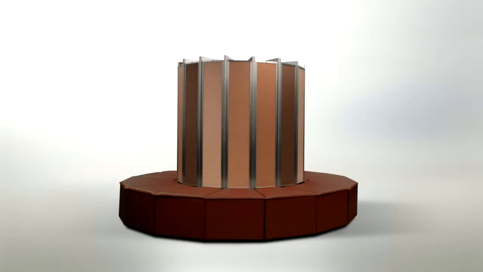Unfortunately, just like in cars, that means people might emphasize flops. The first machines designed by Seymour Cray in the 70s were, I think, around 150 or 160 megaflops. It doesn't mean that a computer that has more flops is a better computer.